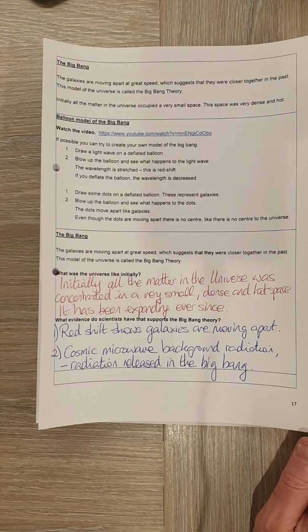Well, firstly, the evidence from redshift shows that the galaxies are moving apart, and this is explained by the idea that space is expanding. And the second piece of evidence is something called cosmic microwave background radiation. It was predicted that if the Big Bang happened, if this is how the universe started, it would release this type of radiation, and this type of radiation has been detected.